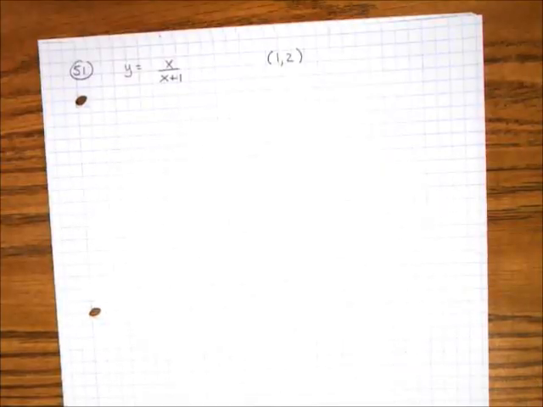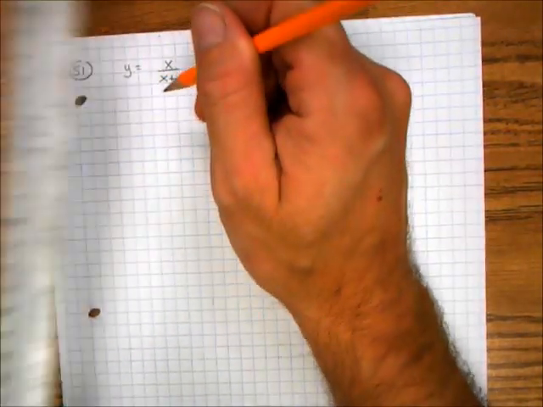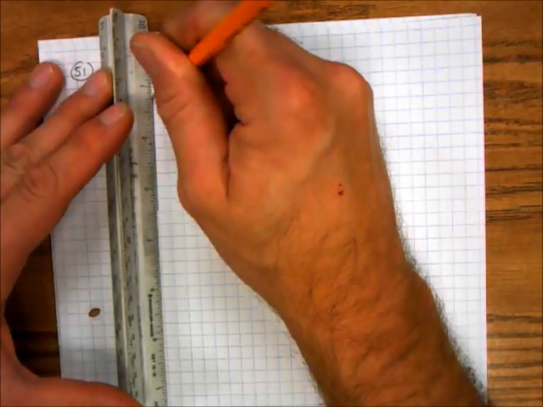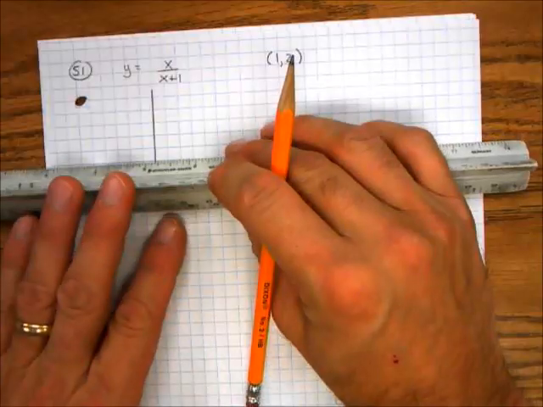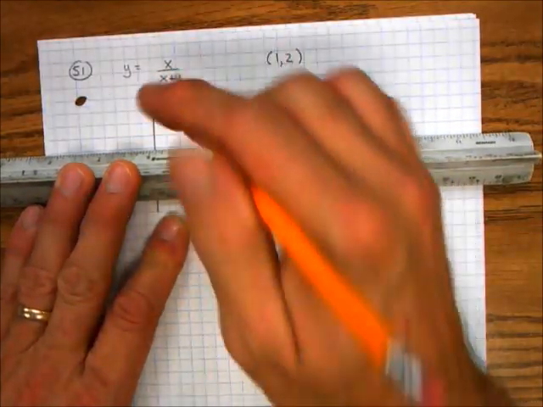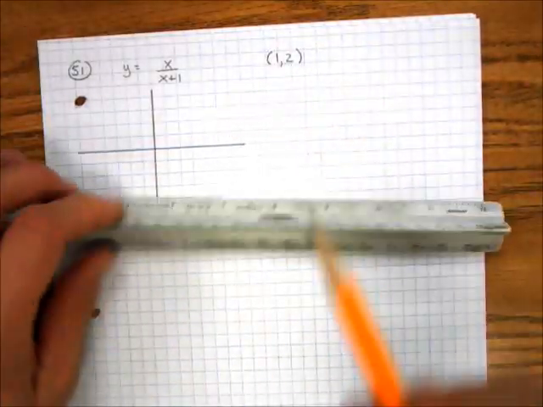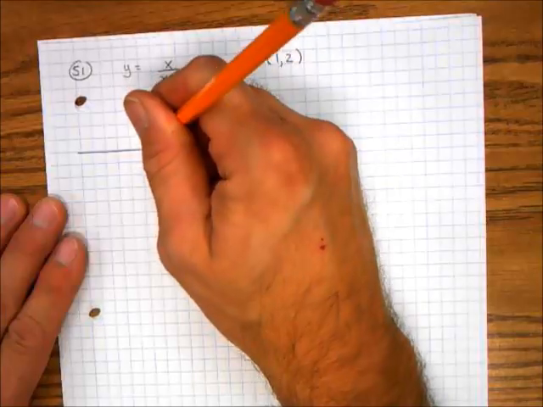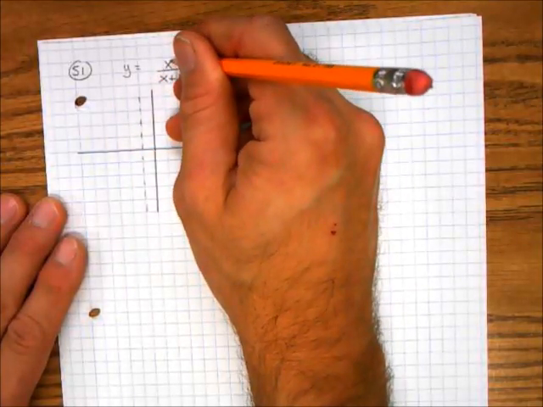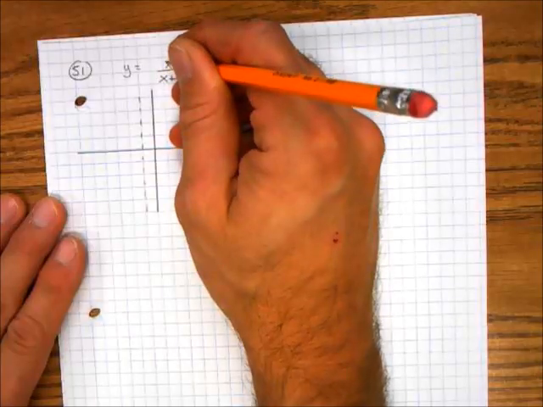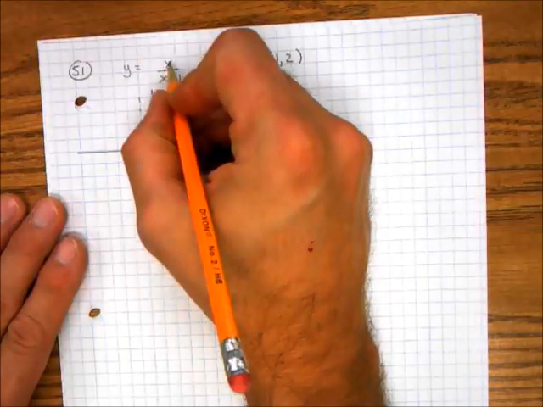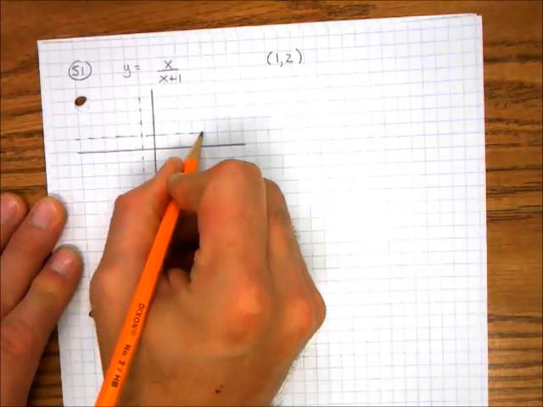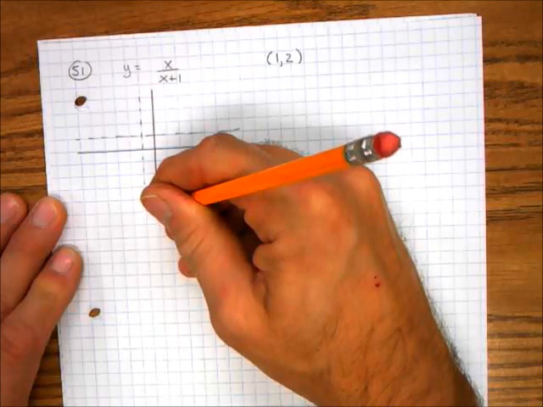All right, something that might help you is if you make a quick sketch of the curve. It doesn't have to be extremely accurate, but I know that this is a rational function, okay, and -1 is a vertical asymptote, and the degree on top matches the degree on bottom. So if I took the limit as x goes to infinity, I would have a horizontal asymptote at 1. Okay, so it's going to look something like this.